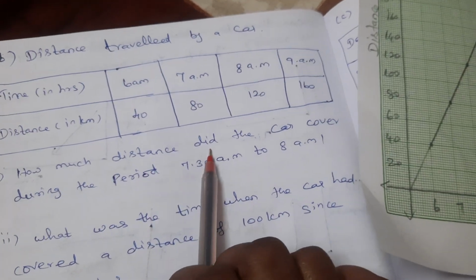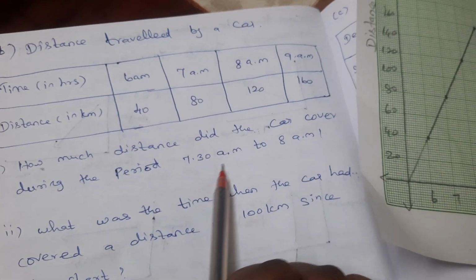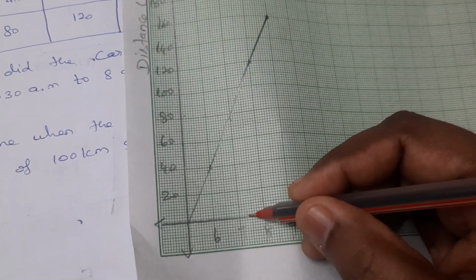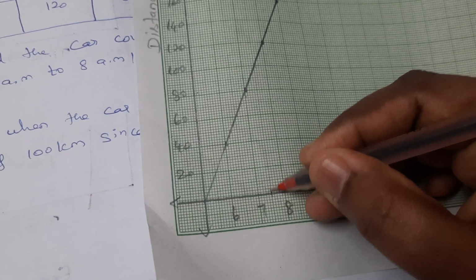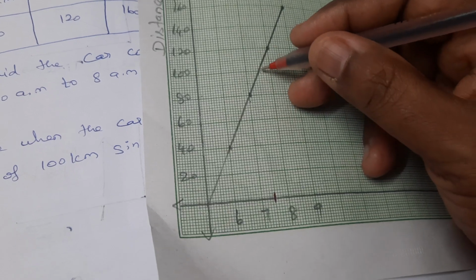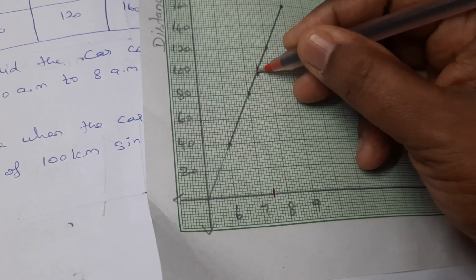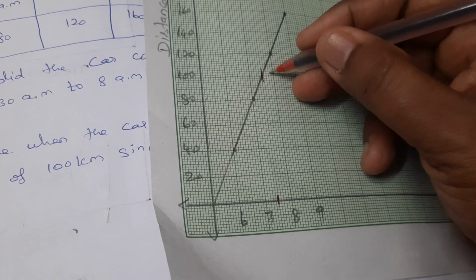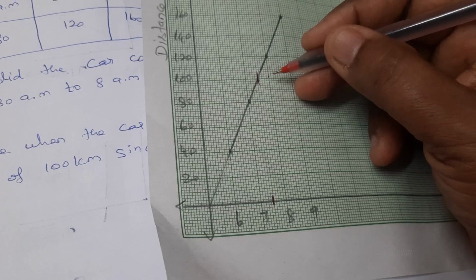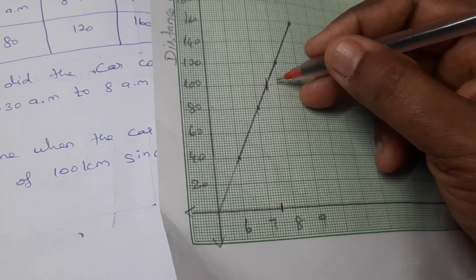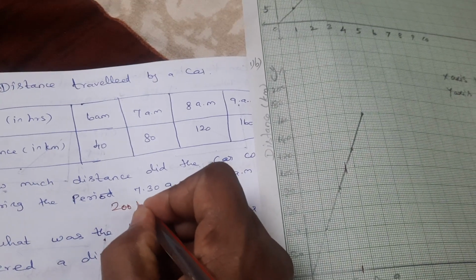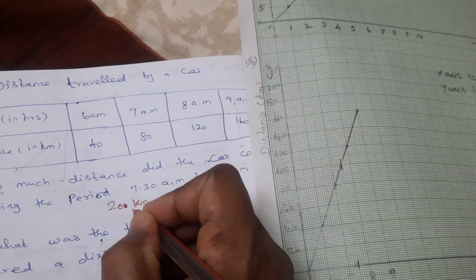How much distance did the car cover during the period 7:30 a.m. to 8 a.m.? This is 7:30, this is 8. So the distance traveled is this one, which is 20 kilometers. So the answer is 120 minus 100, only 20 kilometers.